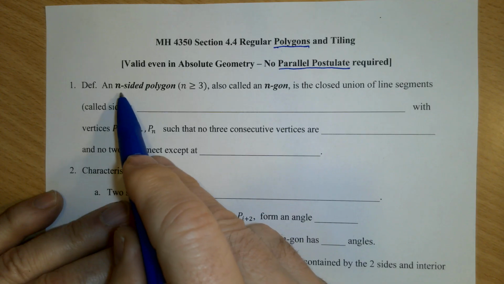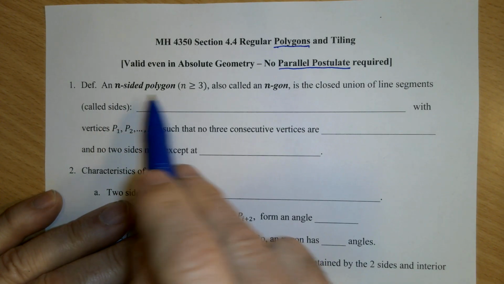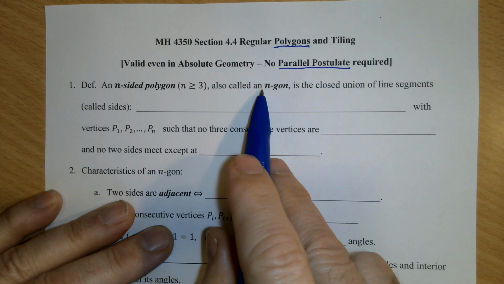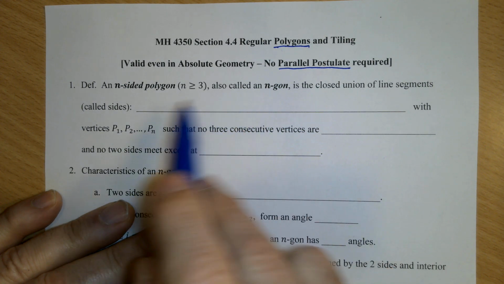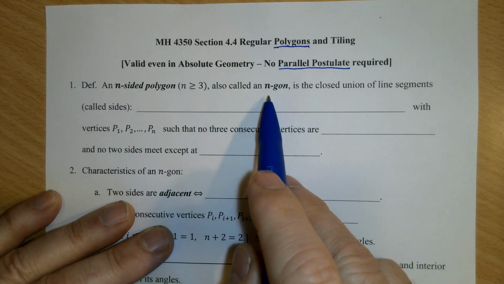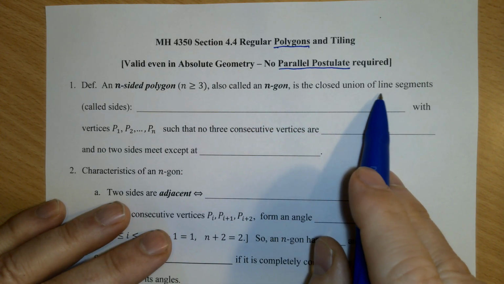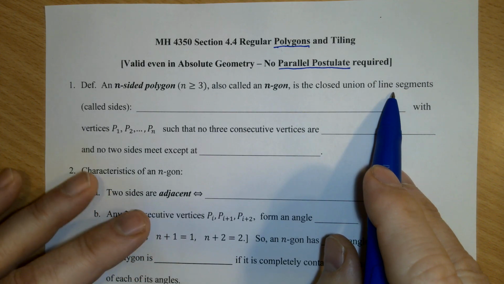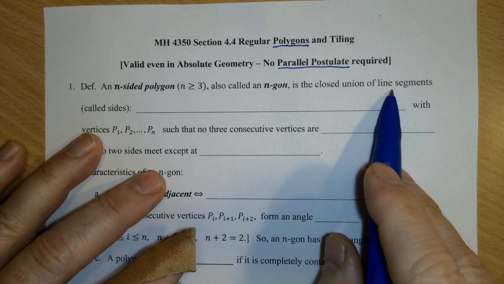An n-sided polygon, the number n has to be at least 3. It can also be called an n-gon. So if you have a 10-sided polygon, you could call it a 10-gon. It's the closed union of a bunch of line segments, and the line segments will be the sides of the polygon.